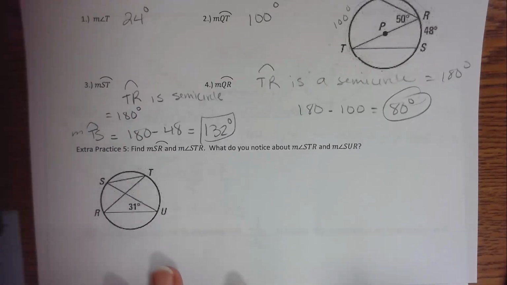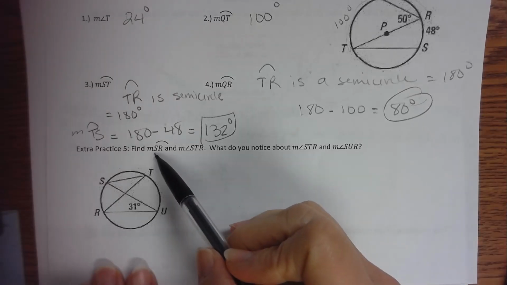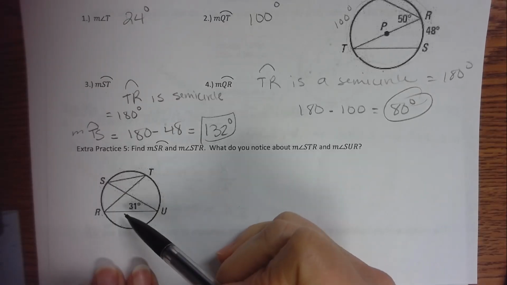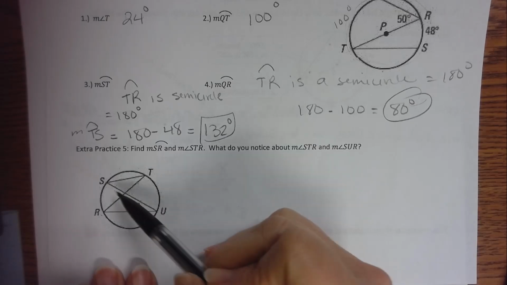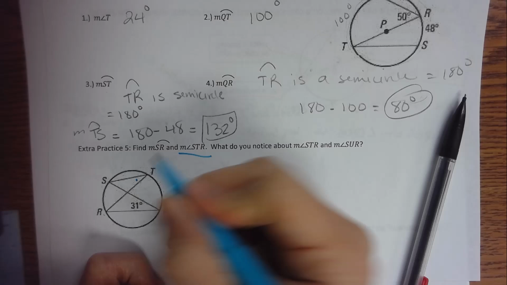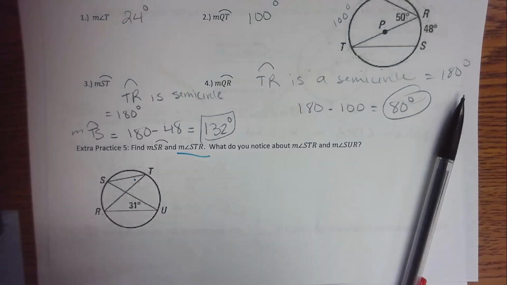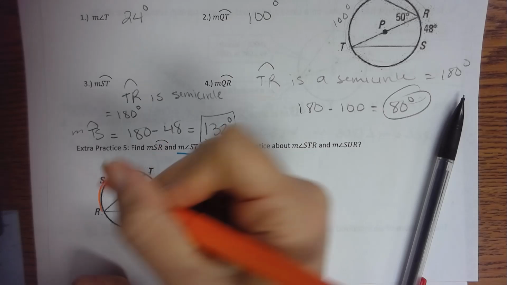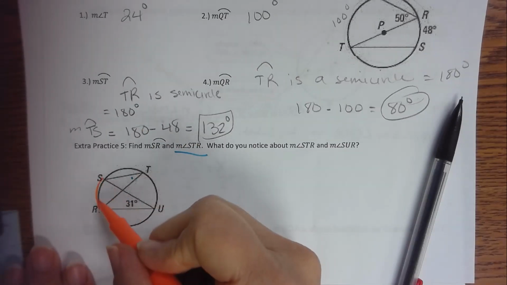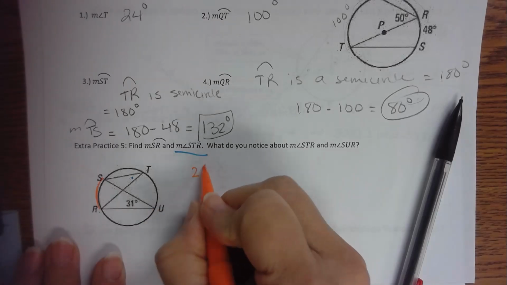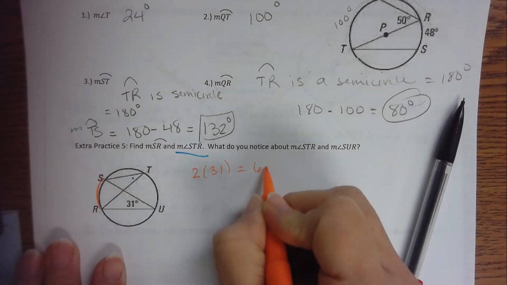And then extra practice. Find measurement of arc SR and measurement of angle STR. So we're finding the measurement of this angle and the measurement of SR, the arc. Measurement of arc SR is going to be double the inscribed angle, so it's twice 31, which is 62 degrees.